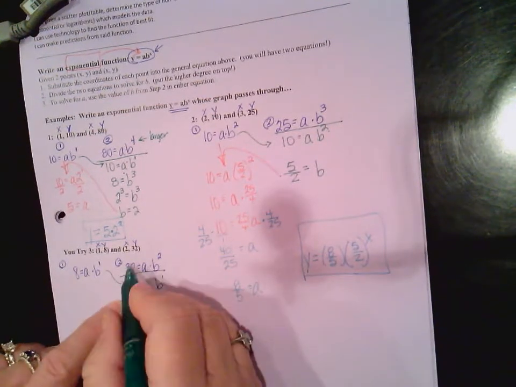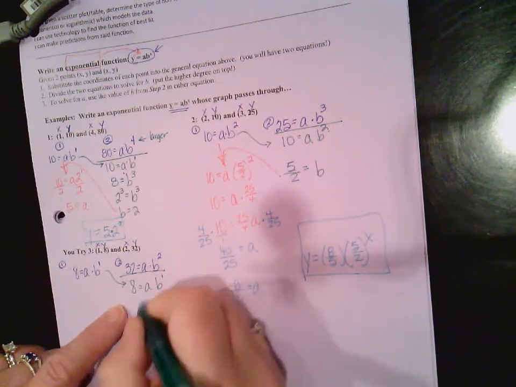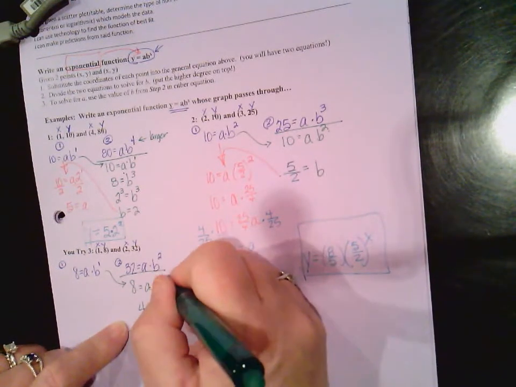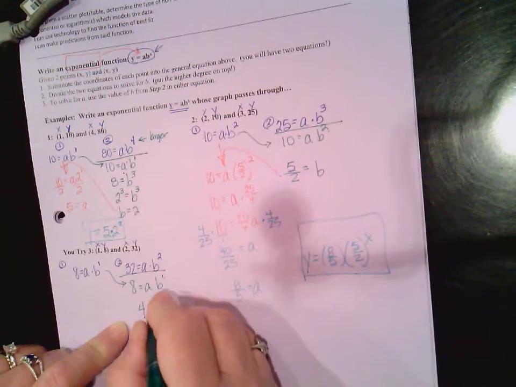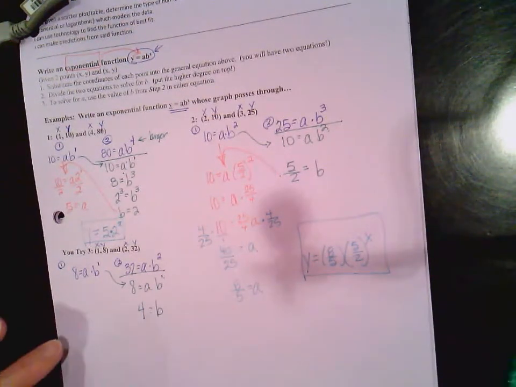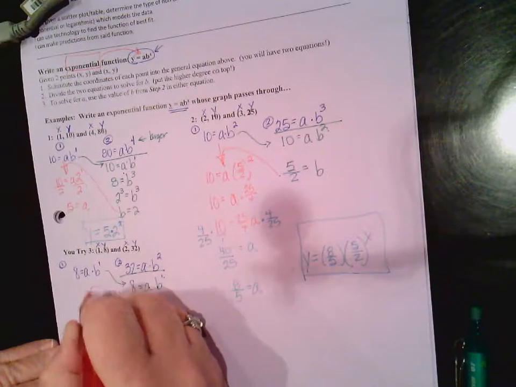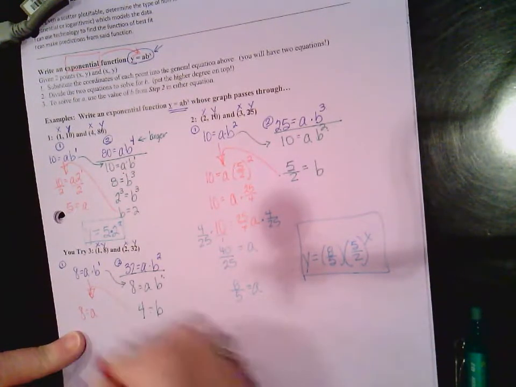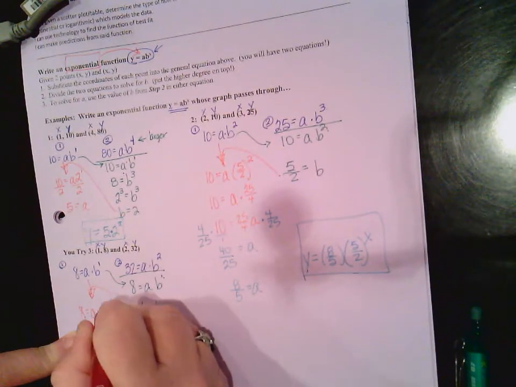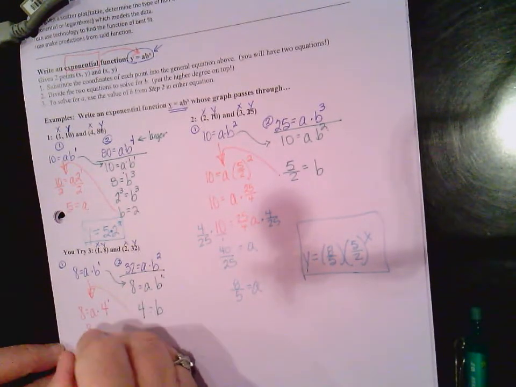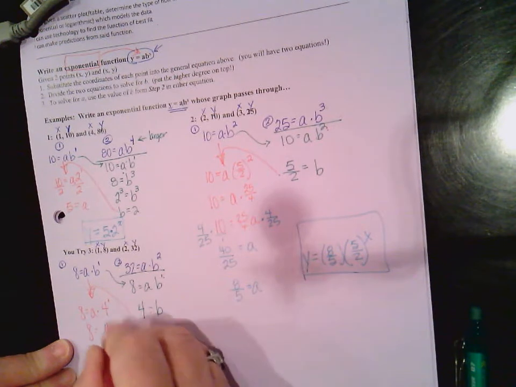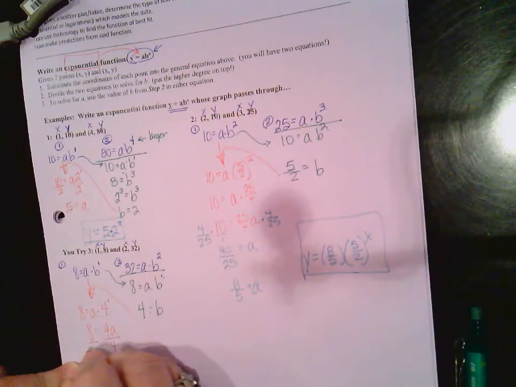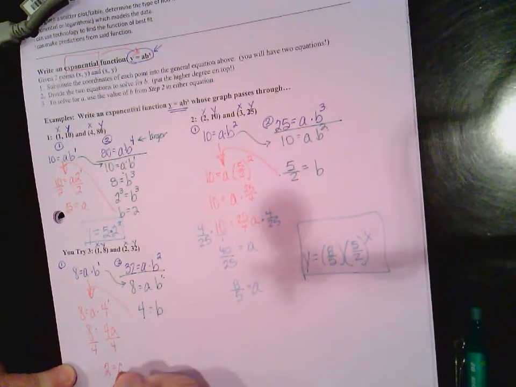Well, when I divide here, 32 divided by 8 is 4. The two a's are going to cancel each other out, and b to the second over b to the first, you subtract 2 minus 1, that gives me b to the first. So my b is 4. I'm going to plug that into the second equation so I can solve for a. So I have 8 equals a times 4 to the first. That means 8 equals 4a. I'm going to divide both sides by 4, and my a equals 2.